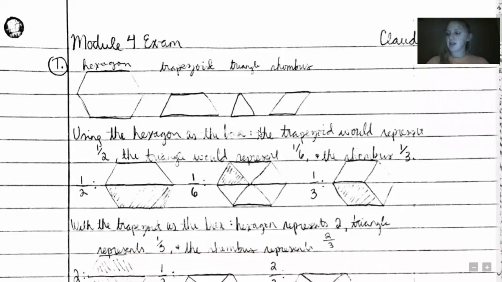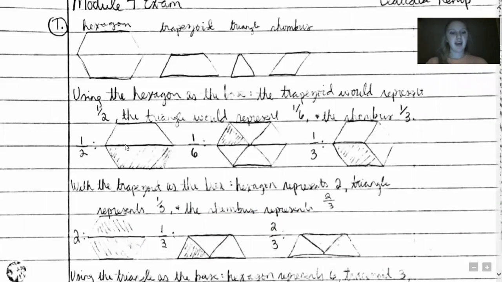Number 1 asks that using these pattern blocks, we find 4 sets of fractions having 3 fractions in each set, and let each pattern block be the base for each set. So, using the hexagon as the base first, the trapezoid would represent 1/2 of the hexagon. The triangle would represent 1/6 of the hexagon. And the rhombus would represent 1/3 of the hexagon.